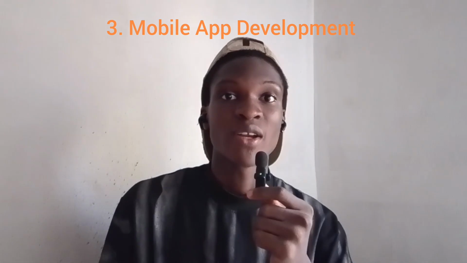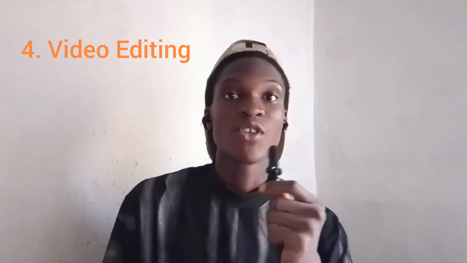Now for the first skill is web development, which you can build websites using HTML, CSS, and JavaScript. Another one, UI through UX design, which design how apps and websites look and feel. The third one is mobile app development, to build apps for Android and iOS. The fourth one is video editing.